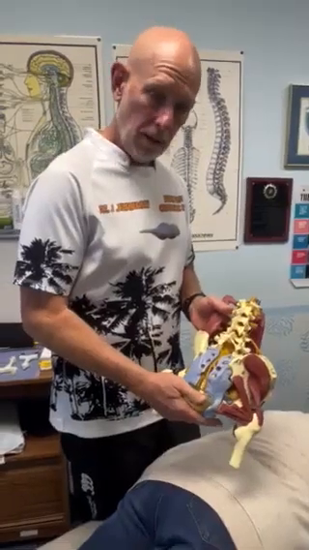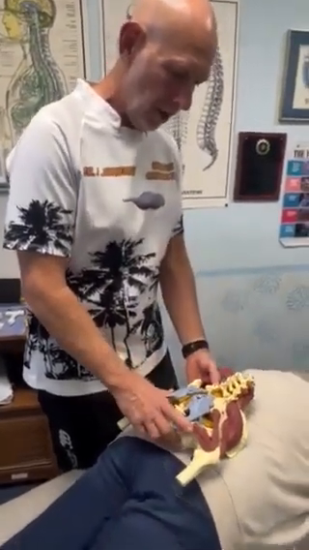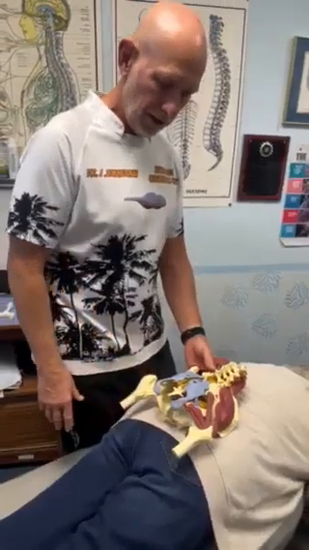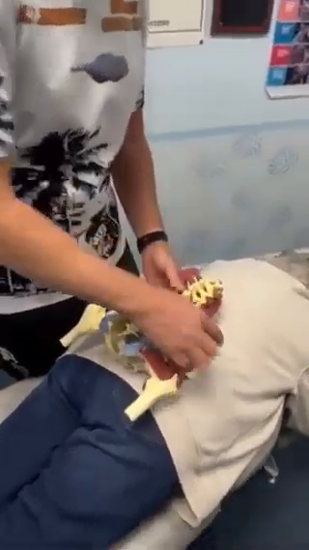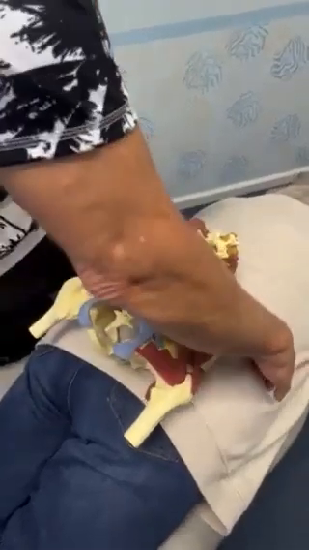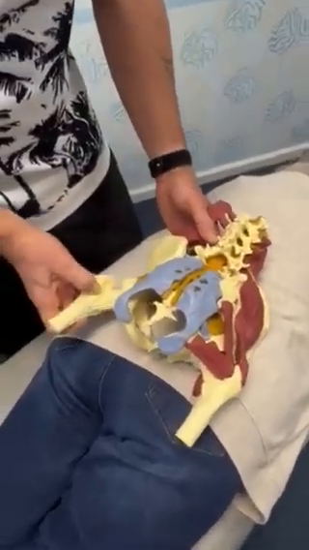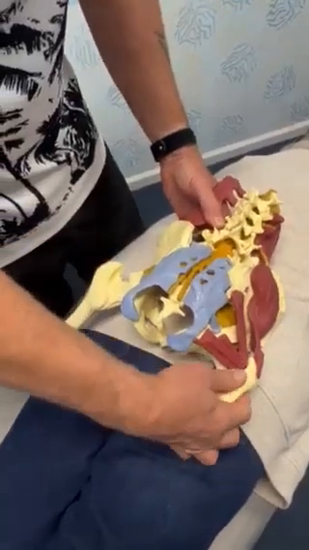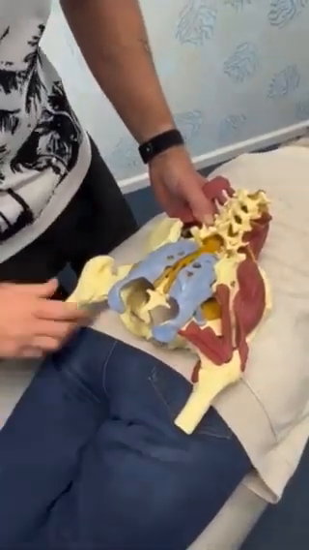Here's a model of the pelvis, and I'm going to put it over the top of our patient's pelvis so you can see exactly how it lines up. You have your hip bones here, which are your iliac crests on both sides, so they would be running right up here. And then your femur joints, which are actually your hip joints, join in right here into your pelvis, and that's where the rest of your leg connects.